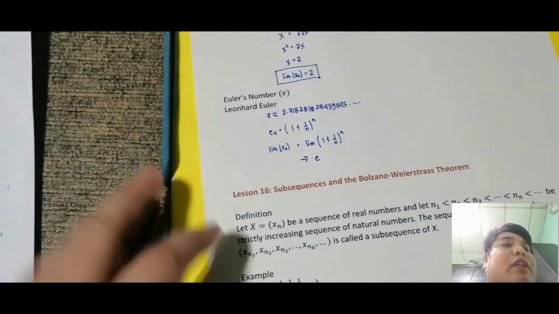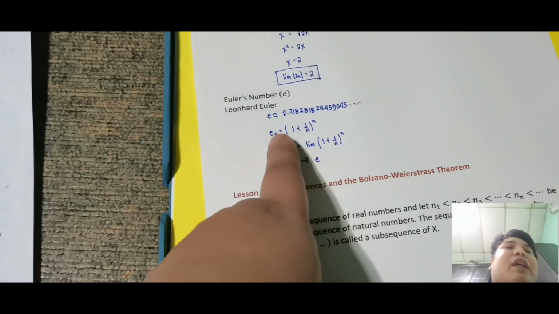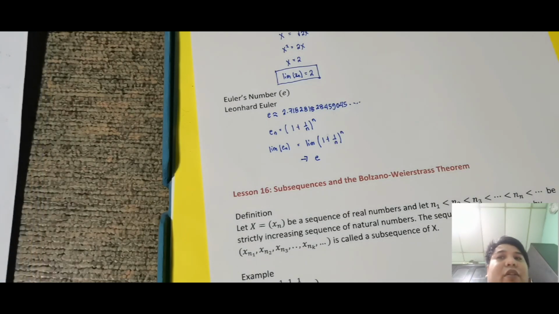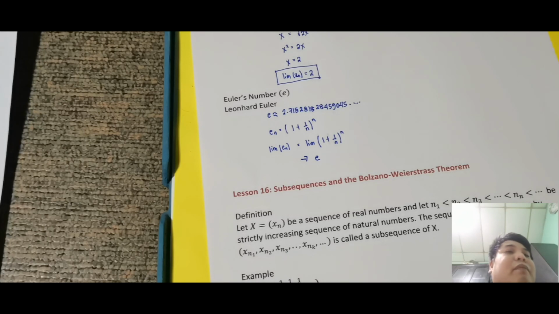Ayun yung mangyari. Ulit ka lang, kunin mo yung limit yan. So palakihin mo lang lagi si n. Mapapansin mo, hindi siya lalagpas kay 2.718. Okay, so ulit ko lang, si Euler's number, siya ay dating sequence din. Actually, sequence pa rin siya until now. So, may sequence talaga na nagpupunta sa kanya. So, ito yung example ng sequence na nagtetend sa irrational.